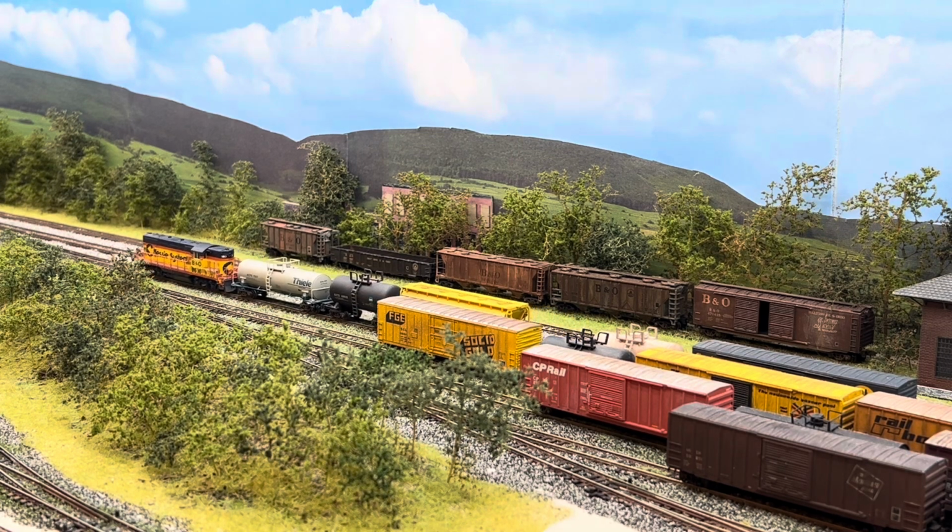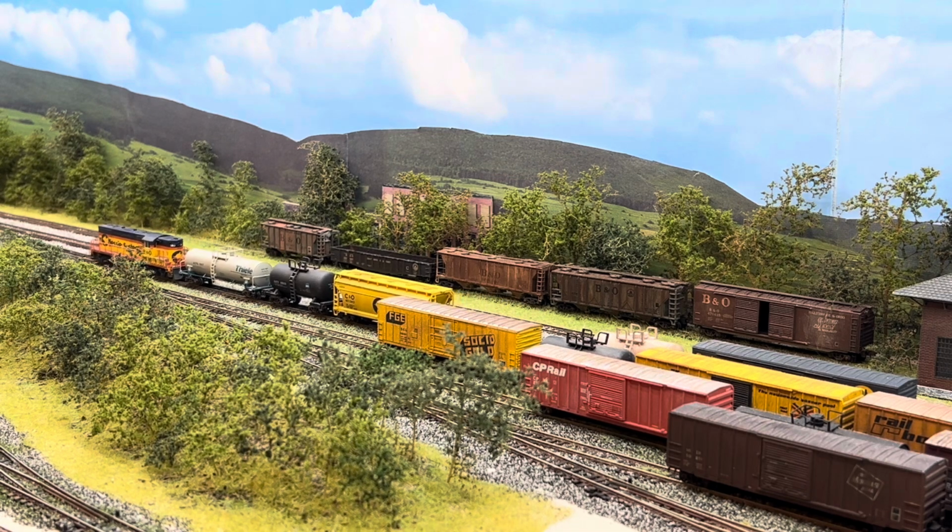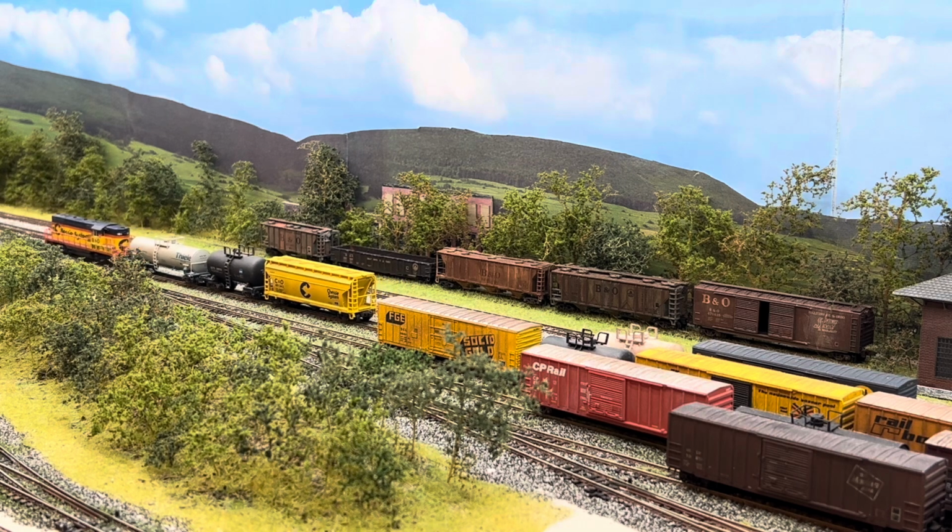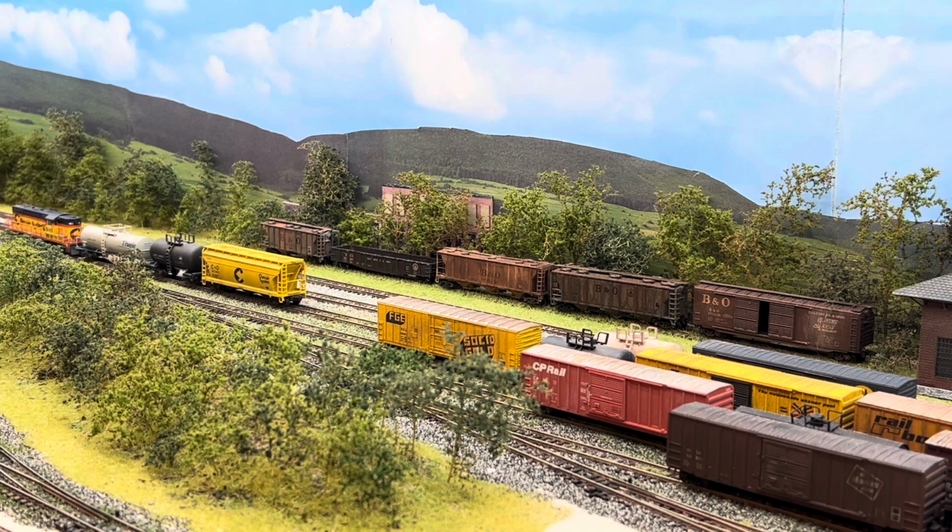So the Thiel tank car, the other short black tank car, and the chassis hopper are all heading east. So we'll put them over on the passing track.